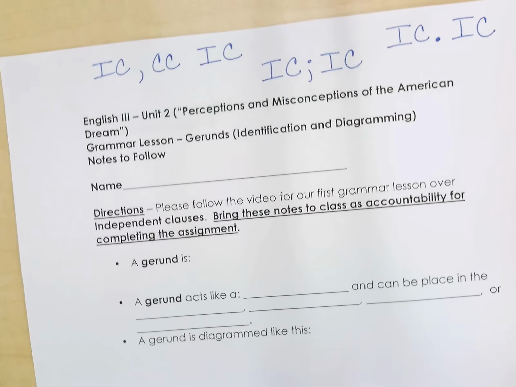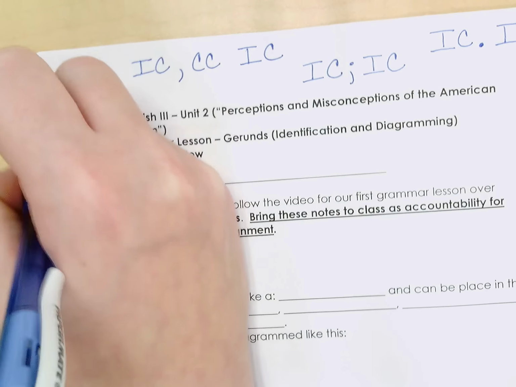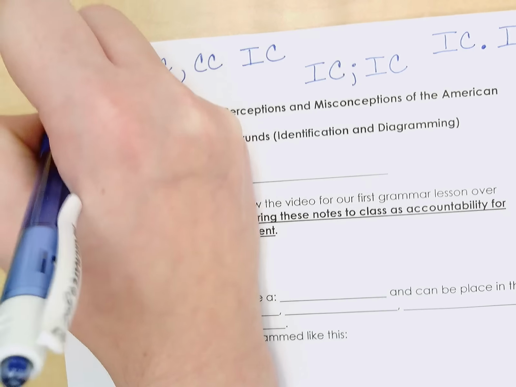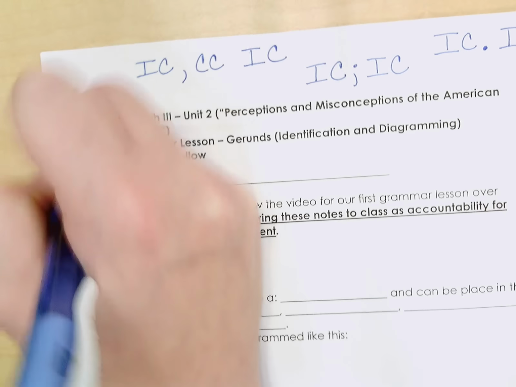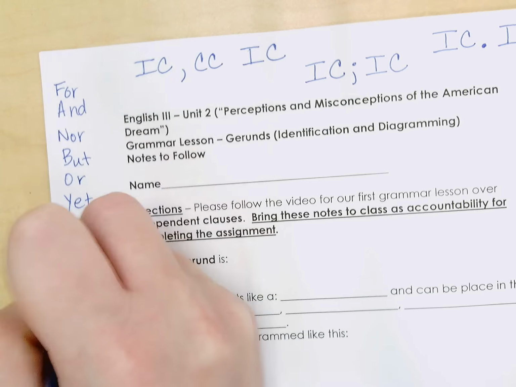And then just to remind you, your coordinating conjunctions are those FANBOYS: for, and, nor, but, or, yet, so.